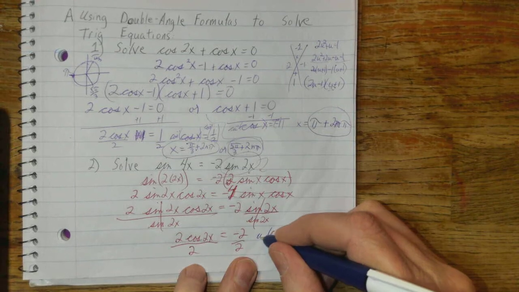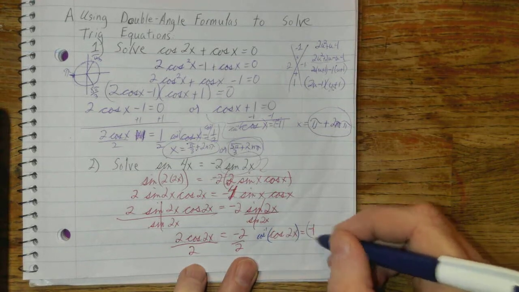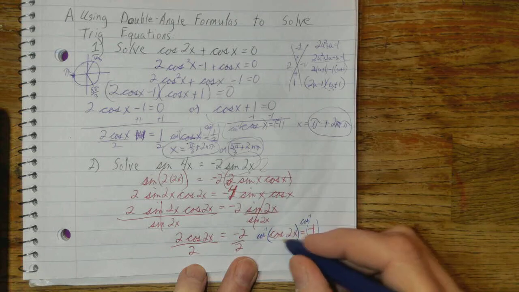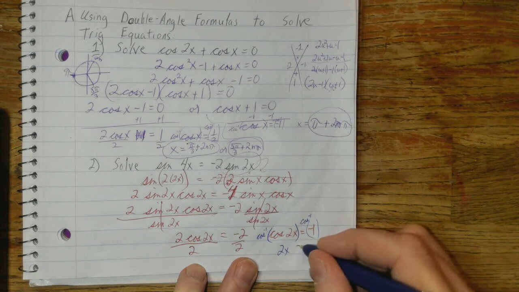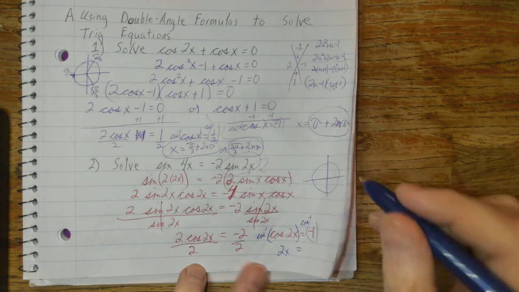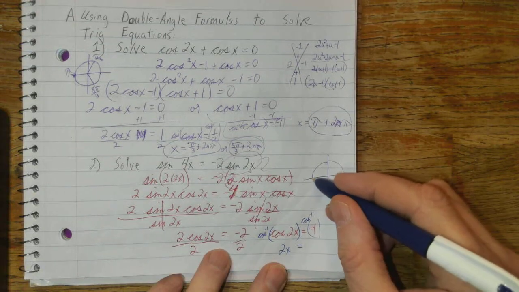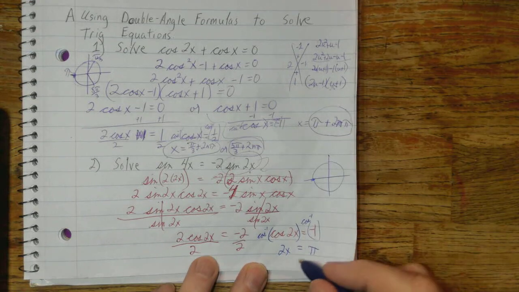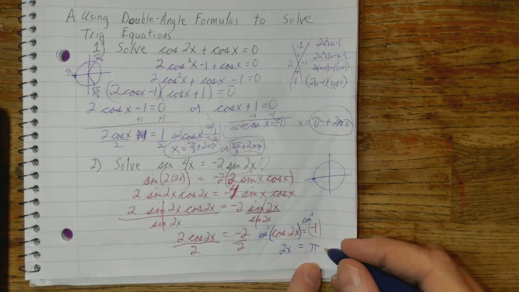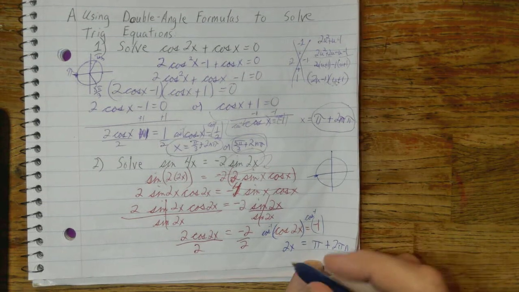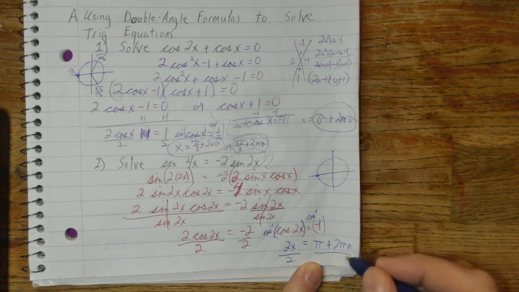I'm going to take the inverse cosine of both sides here. And when I take the inverse cosine, I still have 2x here. The inverse cosine of negative 1, I think I did that already somewhere, is pi. So 2x equals pi, and then that's pi plus 2 pi n. And then let's just divide everything by 2.